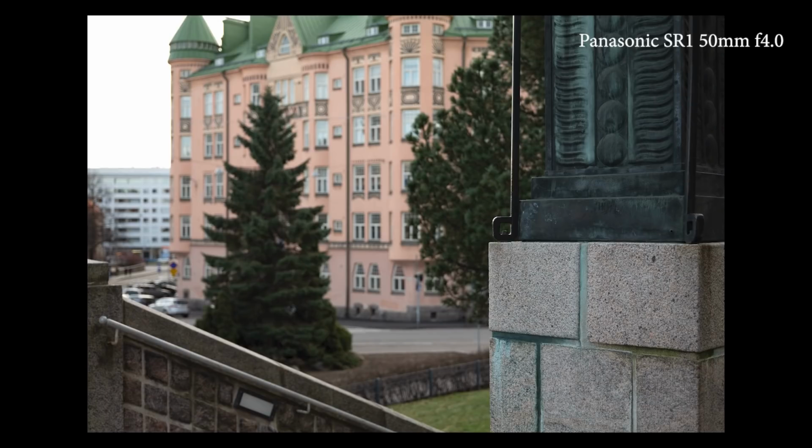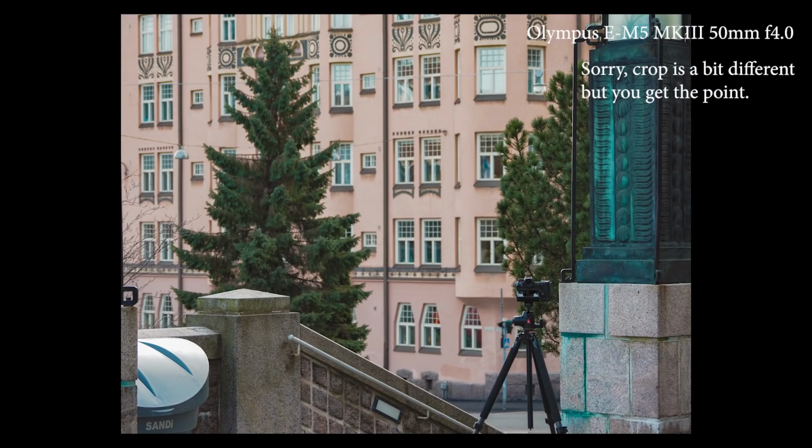Here you can see the images. In my image, the depth of field is bigger, or there is more depth of field, because I was further away. So it was the focusing distance that matters, not the sensor. And let's take one more shot.